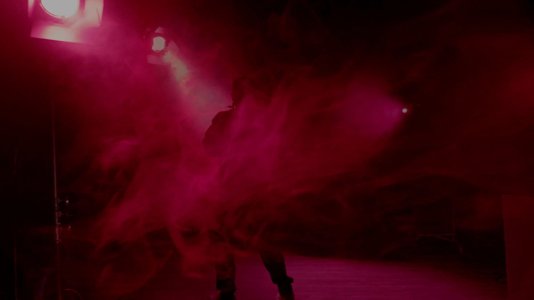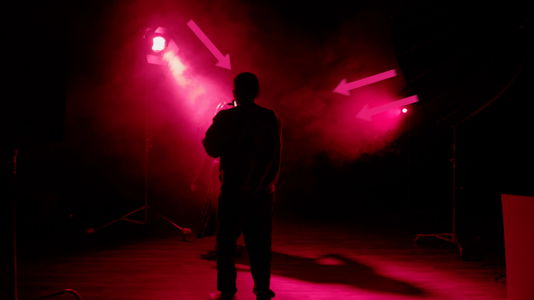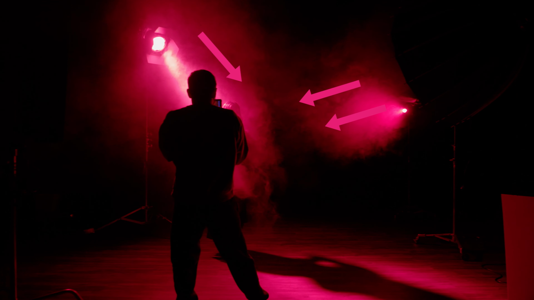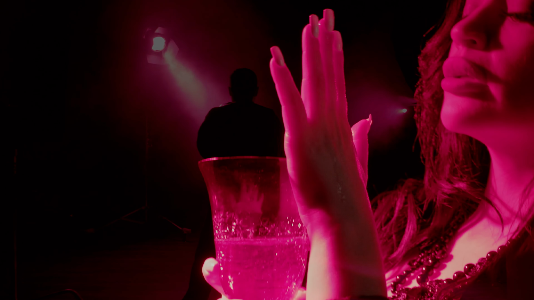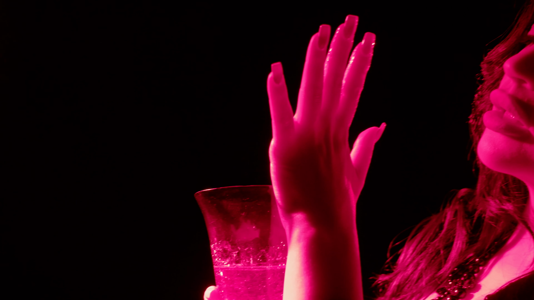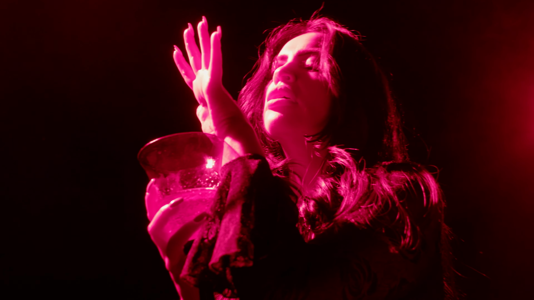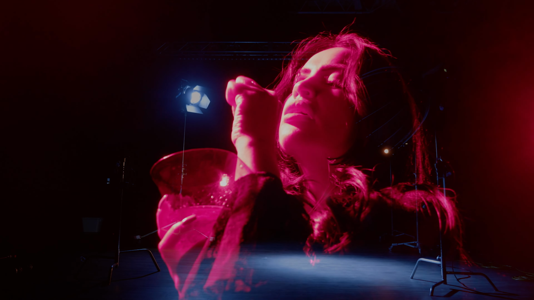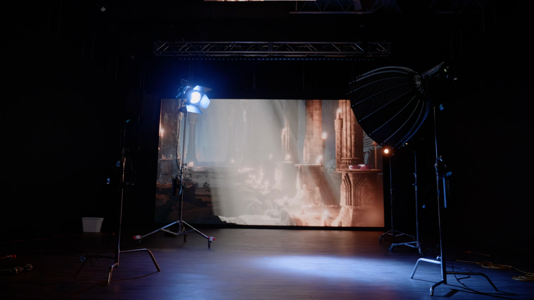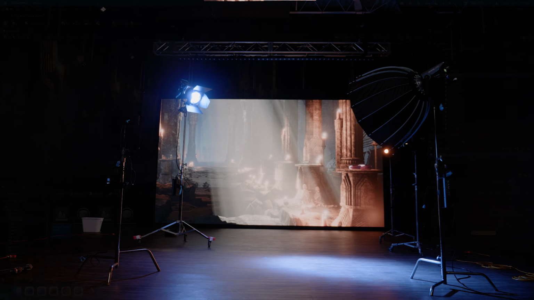We use dense haze to help fill in the shadows. We set our Nanlite FC720C, our Nanlite Forza 60C, and our Nanlite FS300C to the same red tone. All of these lights along with the haze work in tandem to create a high-key, dreamlike sequence. With all 5 lights within the same position, we now move on to our second Unreal Engine scene.